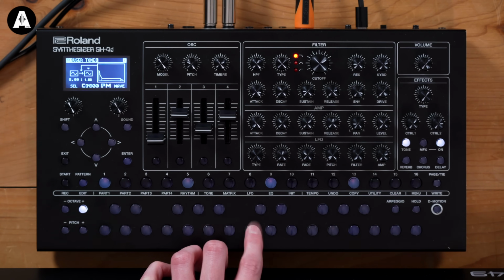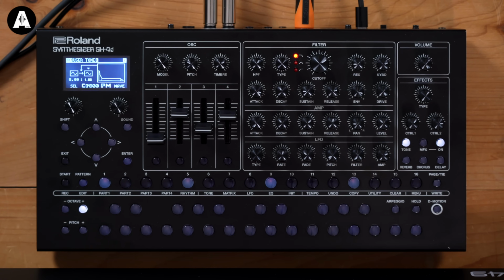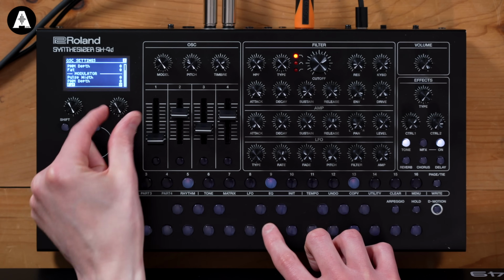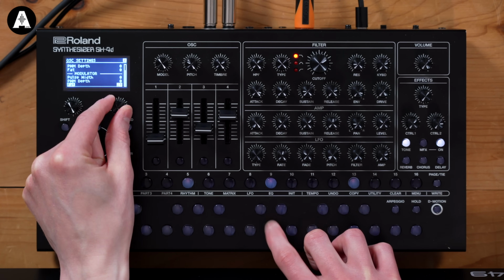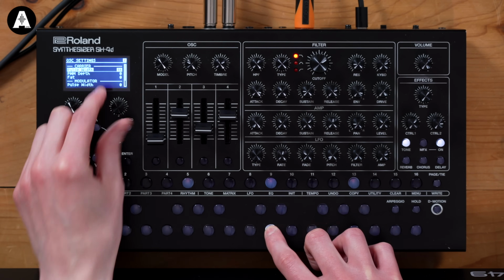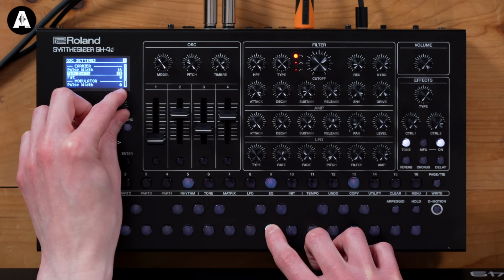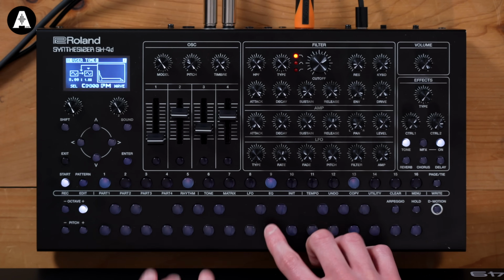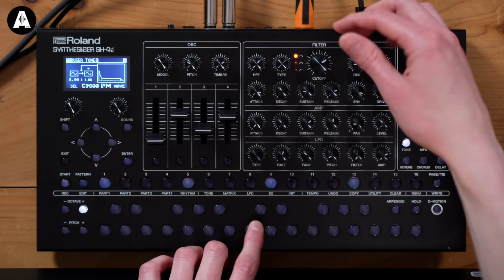If you use whole numbers, you get quite simple things. We've got a fat control for that. And let's add a bit of pulse width modulation as well, just to give it a tiny little bit of movement.